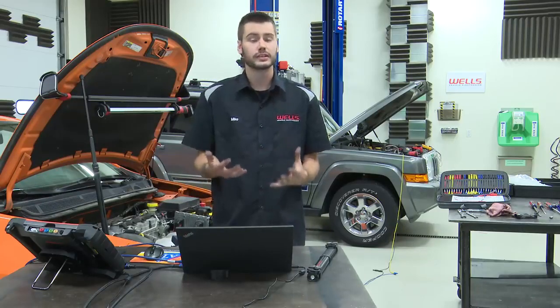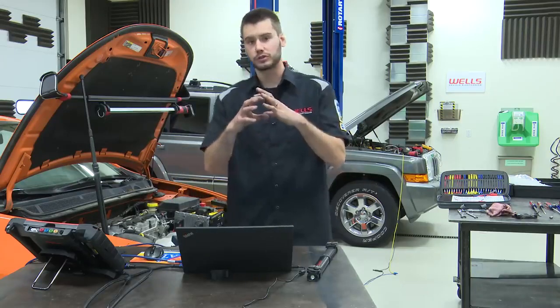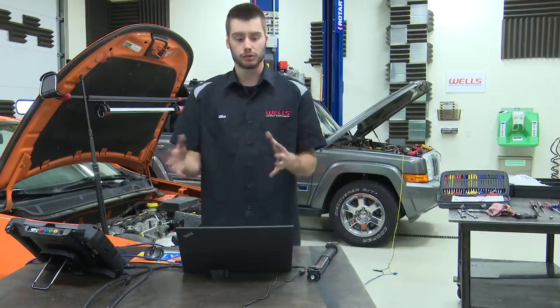At least then you have a single channel. You can scope your throttle position sensor. You can see that over time. It's a small little screen, but it works. I mean, all we want to do is look at that voltage over time.